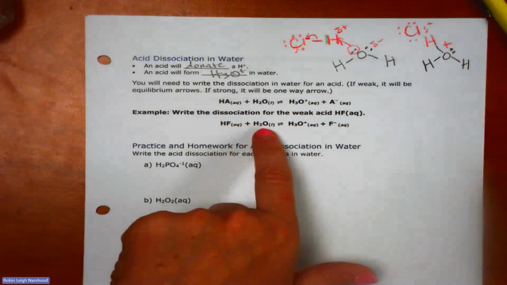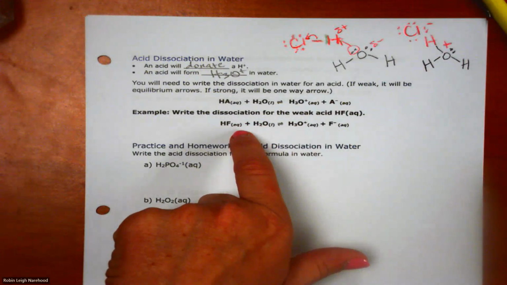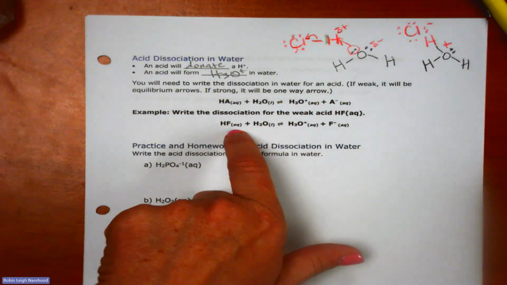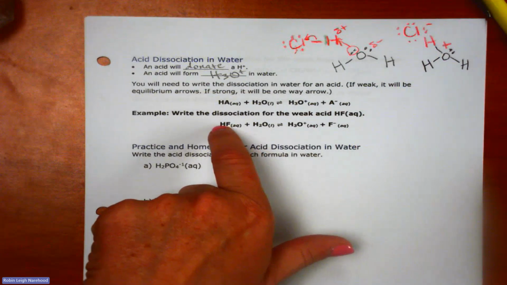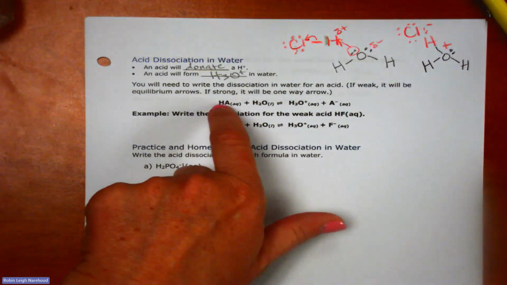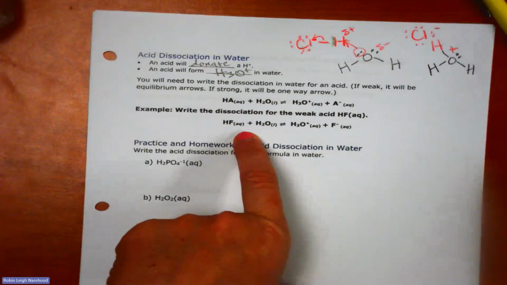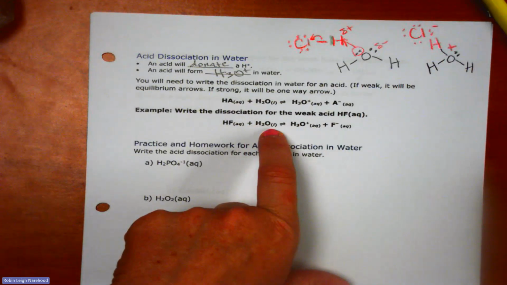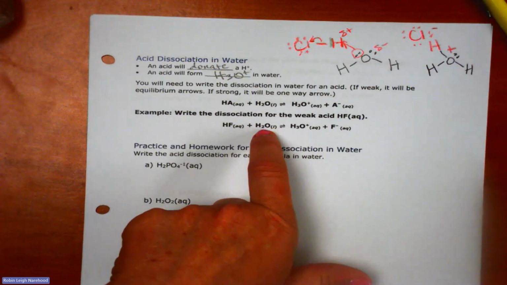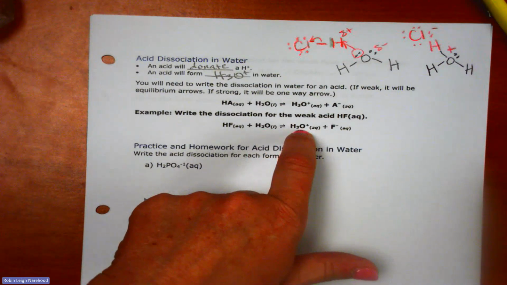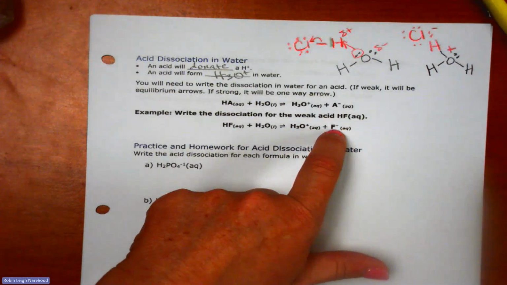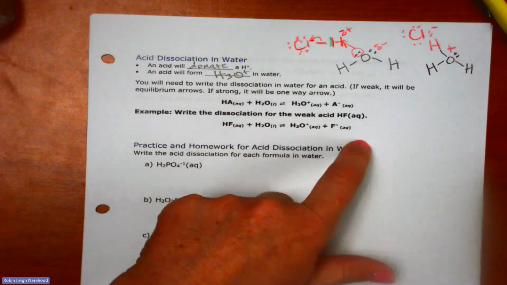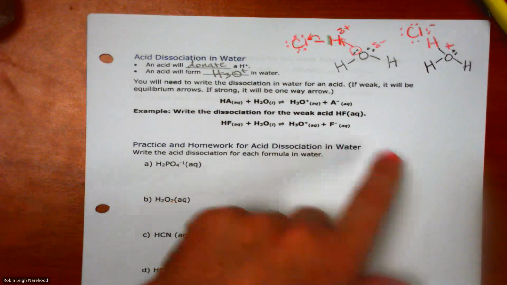Okay, so here's an example. HF, hydrofluoric acid, aqueous. So there's your HF, generic HA. It's aqueous, so it's being surrounded by water. And this is the water that's sitting there ready to receive an H. If we give this water an H, it becomes H3O. And if we take an H off of HF, it becomes fluoride. And those are both aqueous. They are dissolved in water.